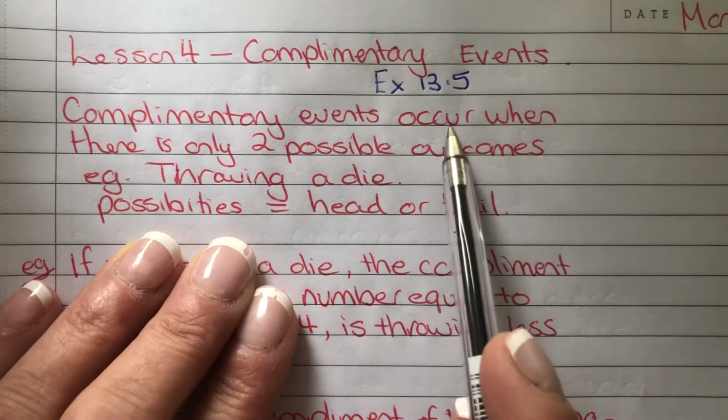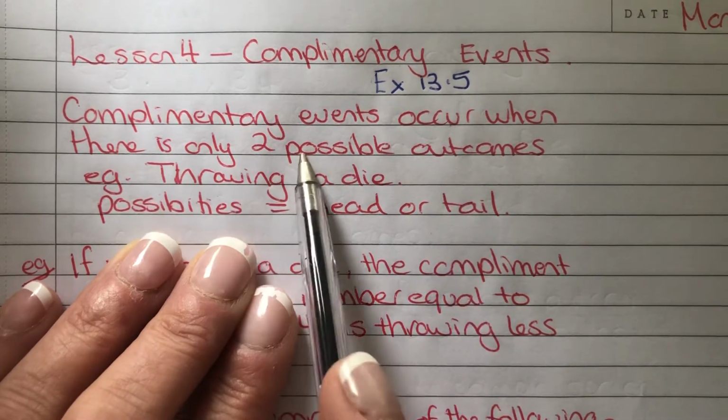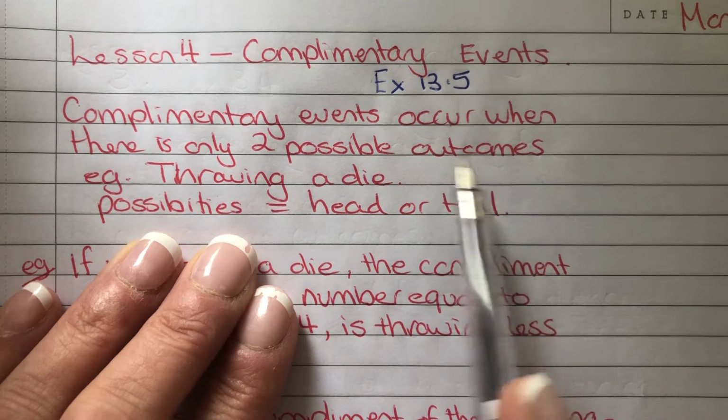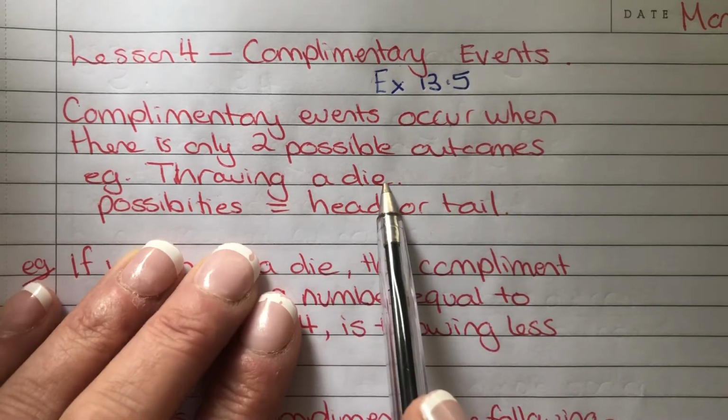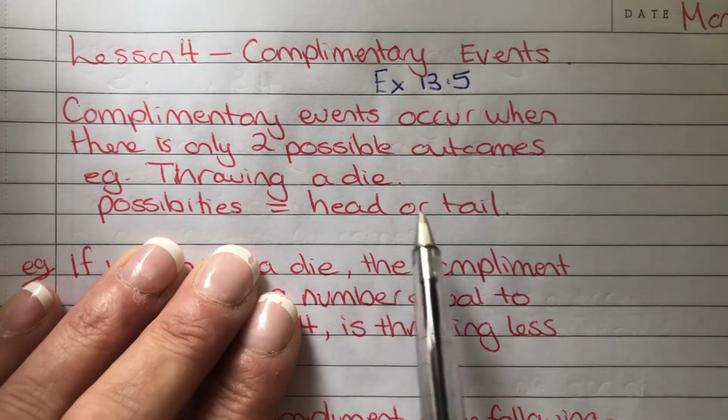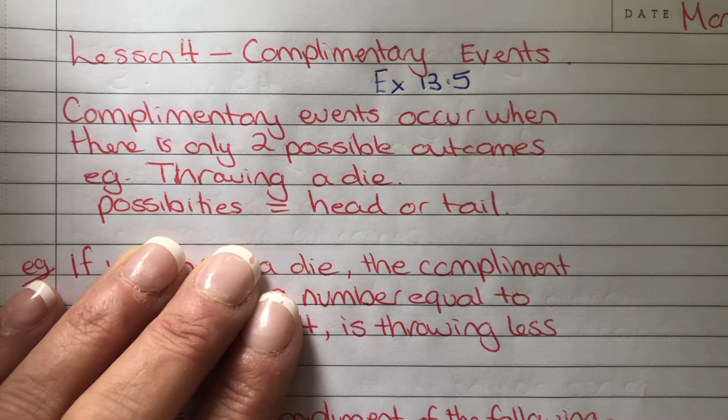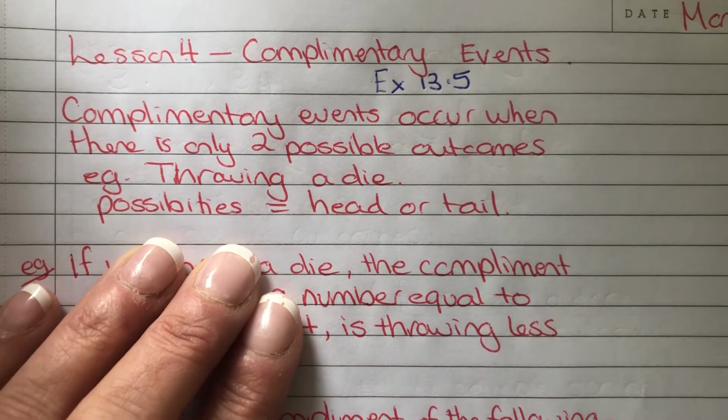Complementary events occur when there is only two possible outcomes, e.g. throwing a coin. Possibilities are head or tail. So while you're writing that down, I can tell you one that's not a complementary event would be throwing a die, because how many events could there possibly be? There could be 6. 1, 2, 3, 4, 5, 6. So that's not a complementary event.